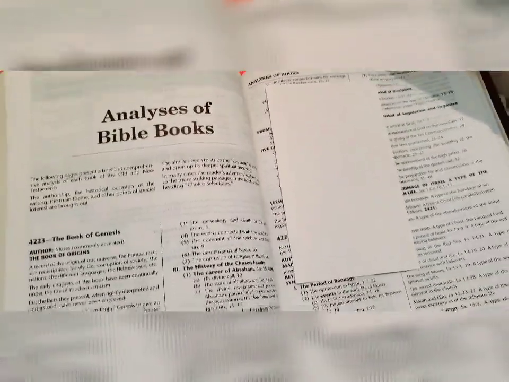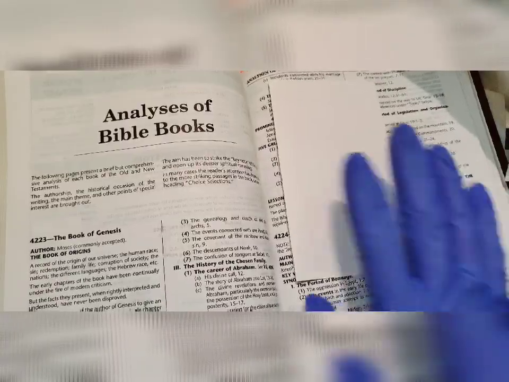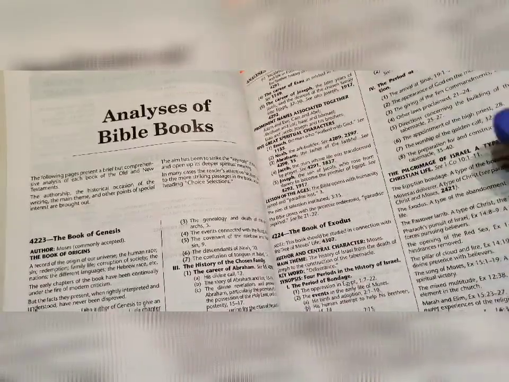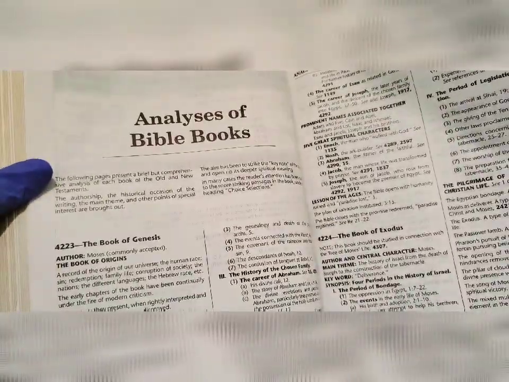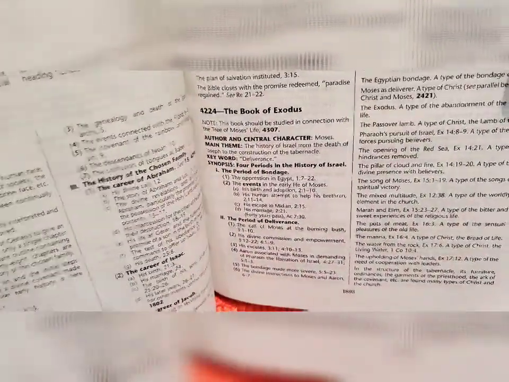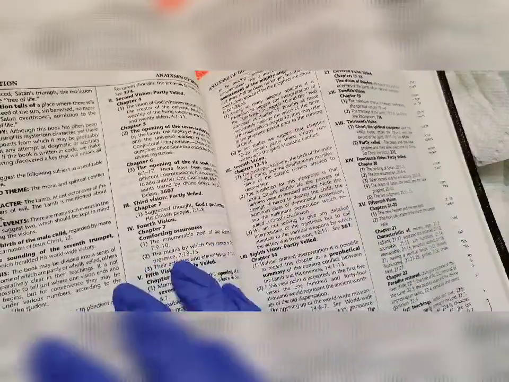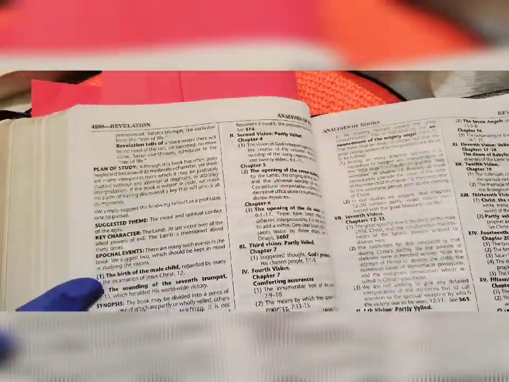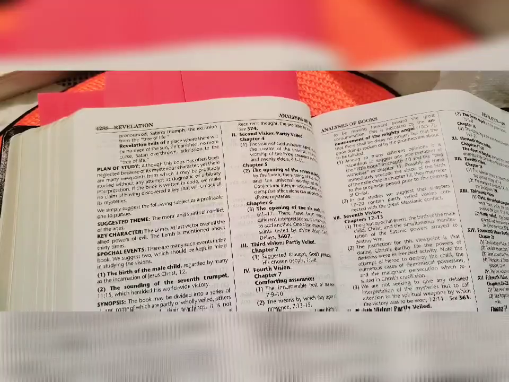Okay. Now, if you want to analyze the Bible books, you go to this page 4223, and you can see the summary and important things about each book. Okay. All right. Analysis of the Bible books, the book of Genesis, the book of Exodus, and up to the end, to the book of Revelations. Okay.